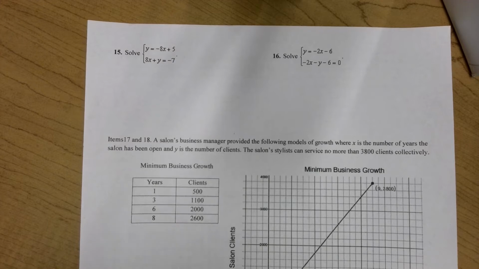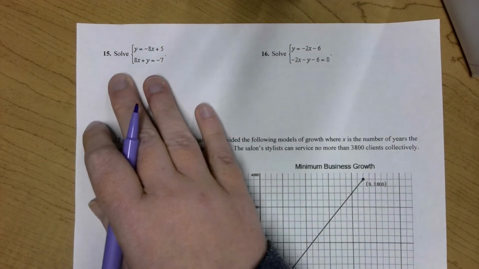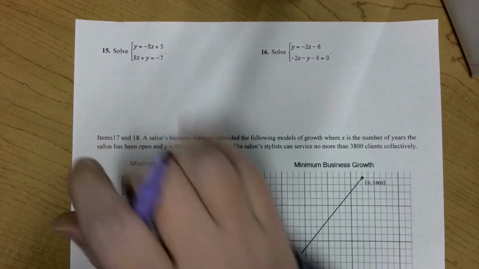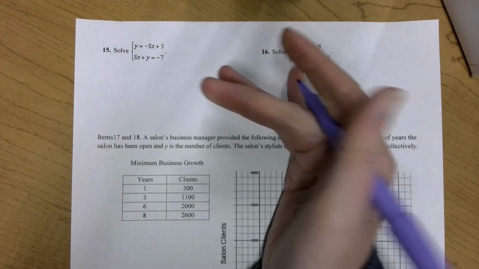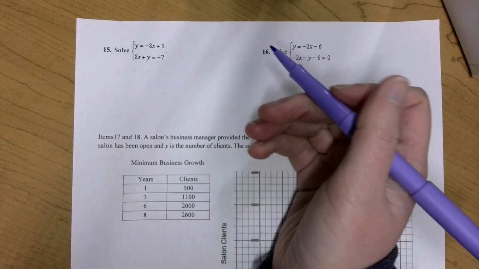So this is part 3 of the Unit 3 practice test, and we'll just jump right back into it. We're starting with question 15, which is a solving systems of equations problem. If you look, it doesn't specify a method.